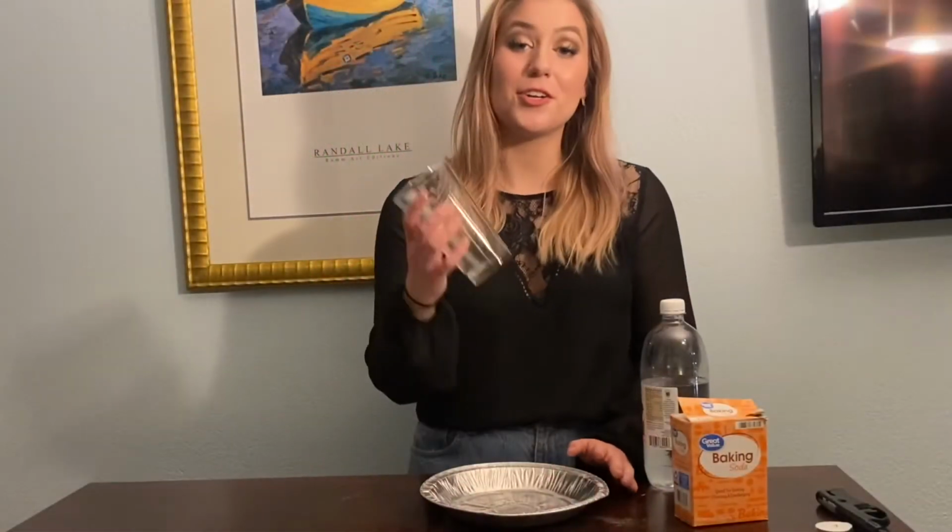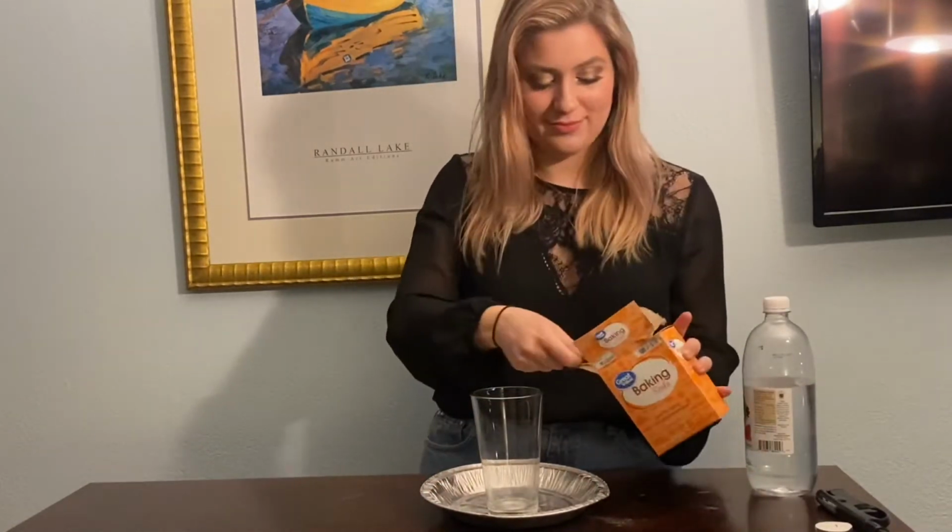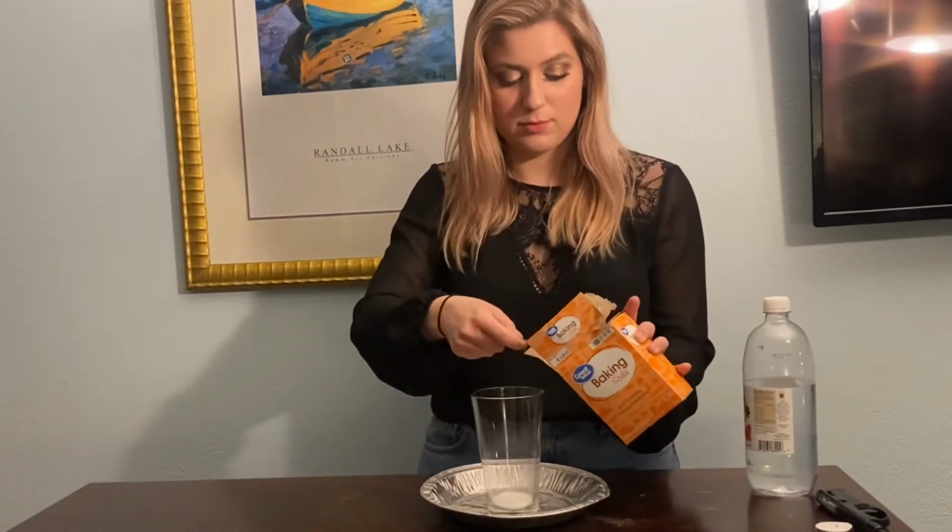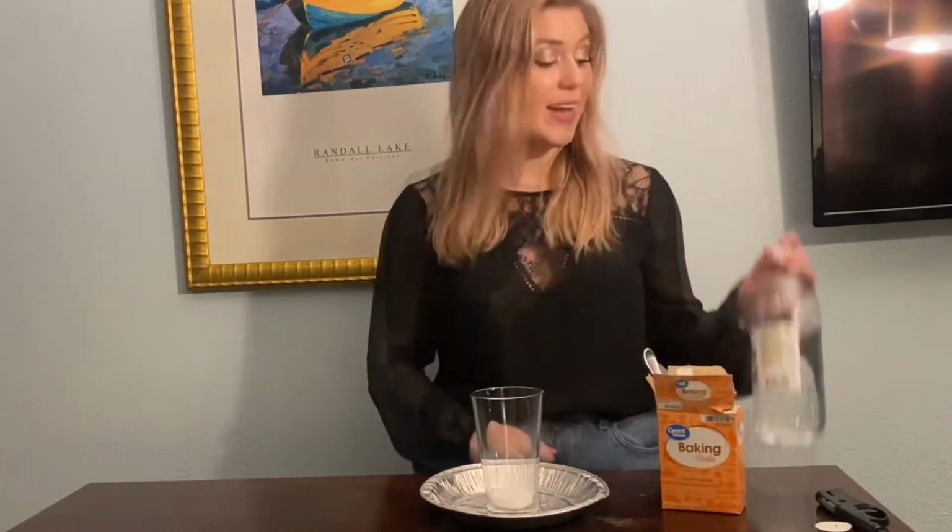First, take your cup and your pie tin or cookie tray. Now, add your vinegar until the bubbles overflow.